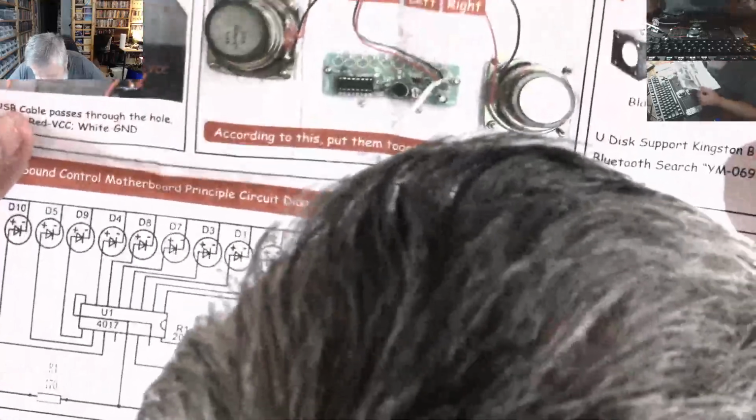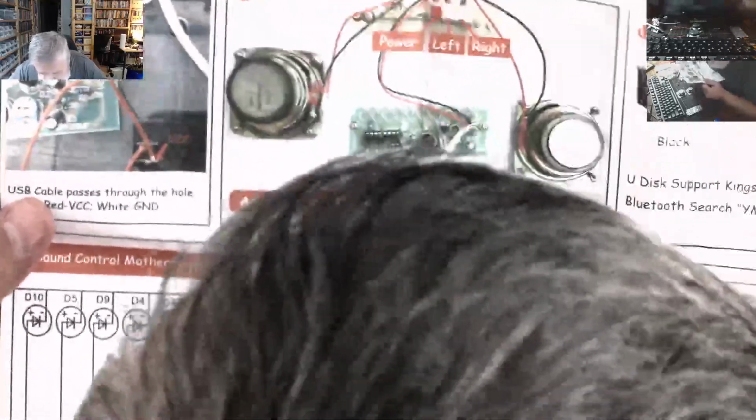Well, they have conflicting things because on this picture here, it's not the same as this picture here.